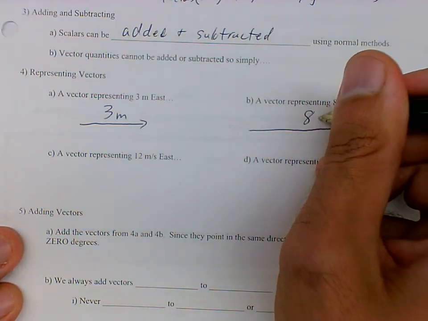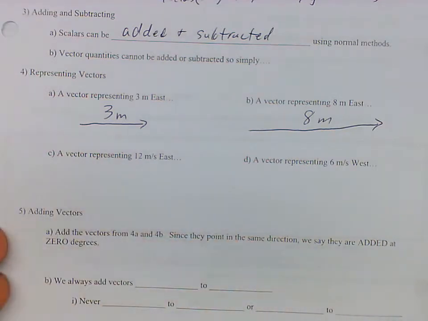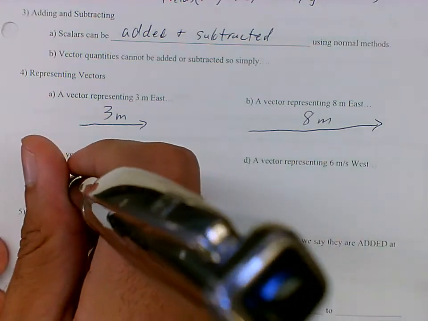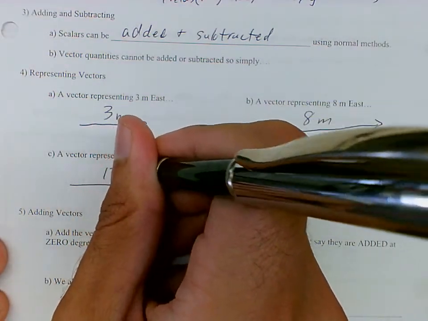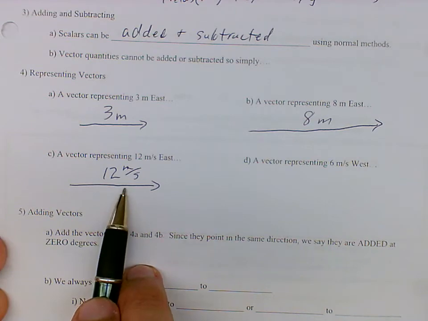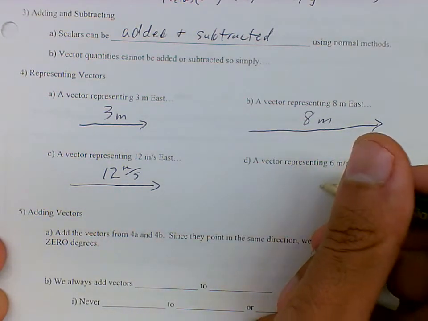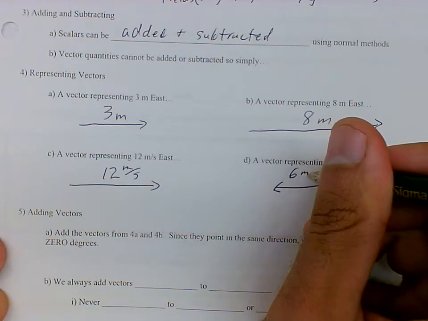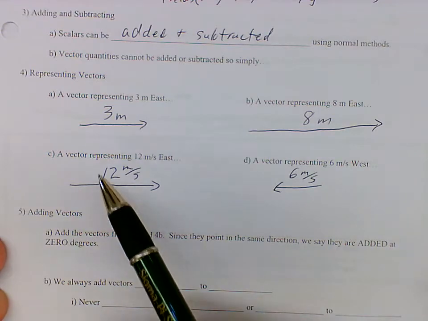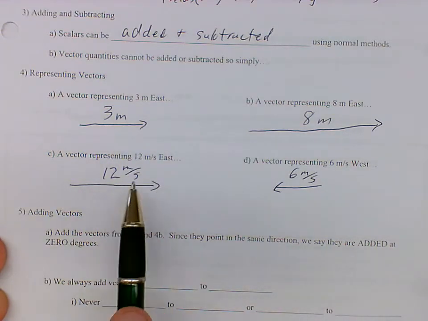Now, we're not drawing it to scale right now, but if we were, it would be exactly, I think it's 2 2/3 times bigger. But for now, it's just bigger and still pointing east. C asks for 12 meters per second east. So it's still pointing east and it's 12 meters per second. Now, if you were to draw 6 meters per second west, it should be half the size of this vector, and west is pointing the other way. Now, meters per second and meters, you can't really compare the size of those vectors. Those are just 2 different things altogether. Okay, you can only compare like units.